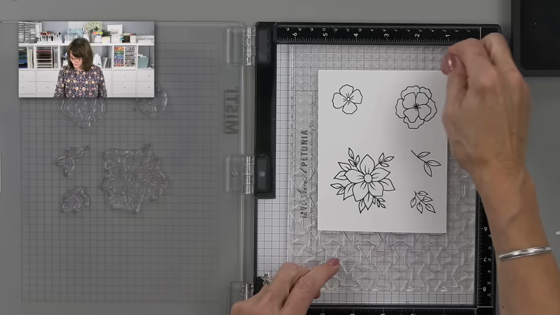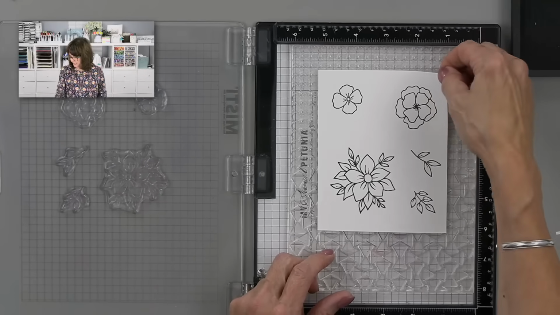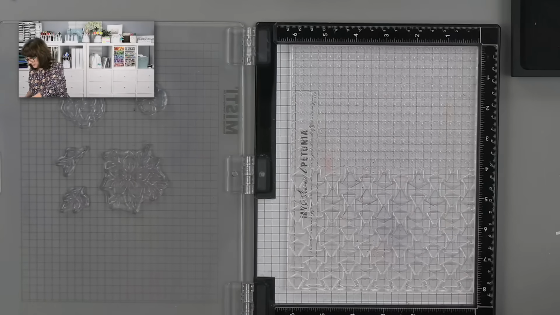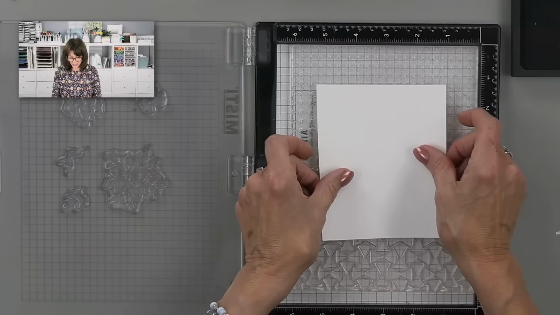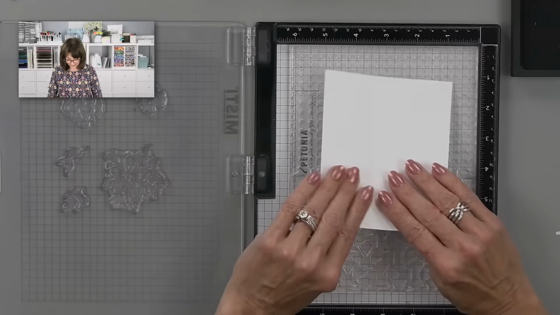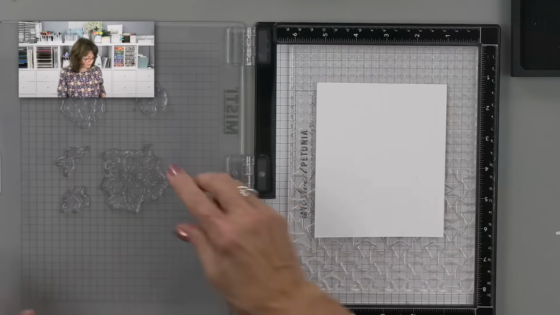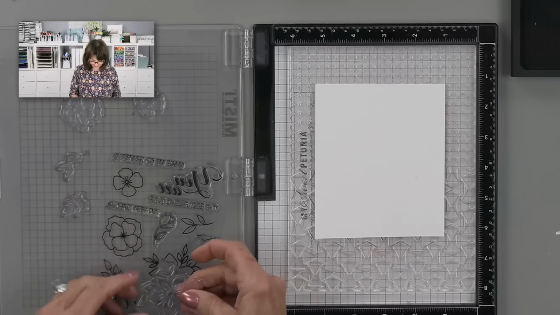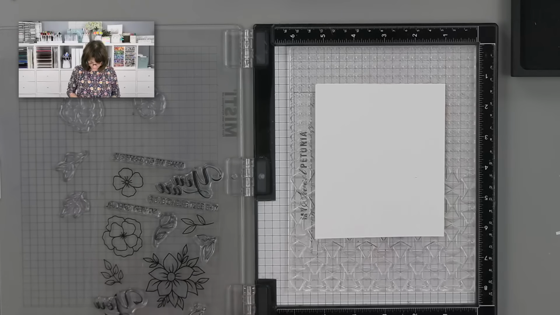So while I have the Misty out, I should probably stamp the greeting that I want to use. And I'm going to stamp it not using black ink. I know this is like new for me, right? To not use black ink. I'm going to use Tranquil Teal. Since everything else is Tranquil Teal, I'm going to use Tranquil Teal.